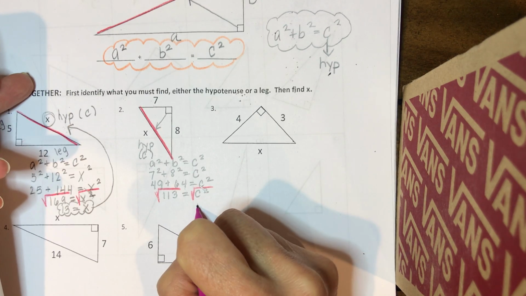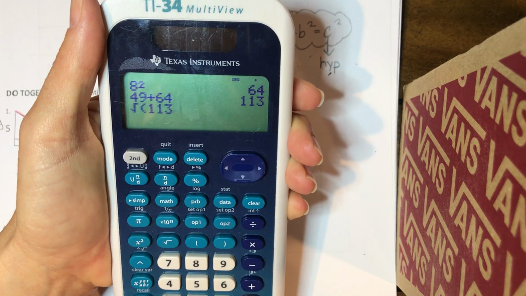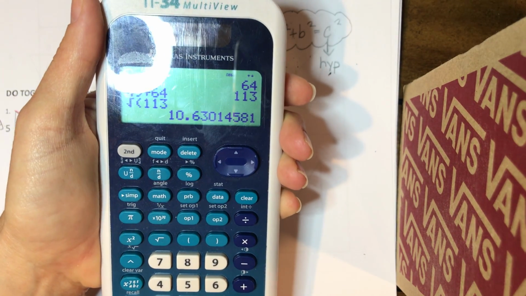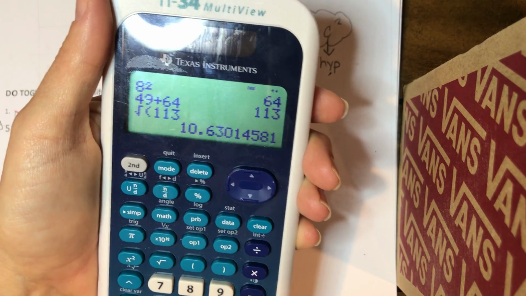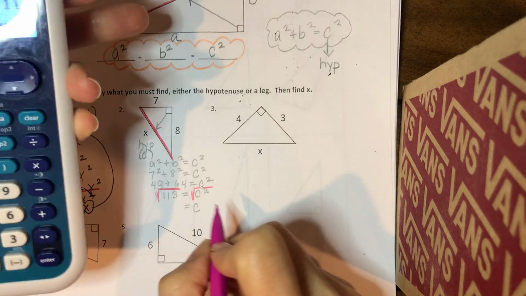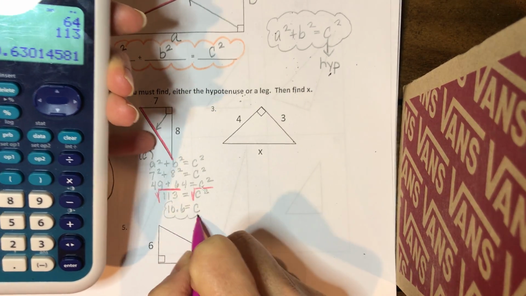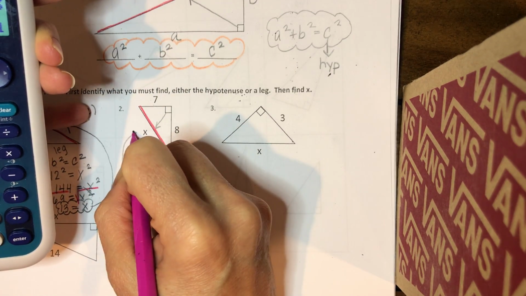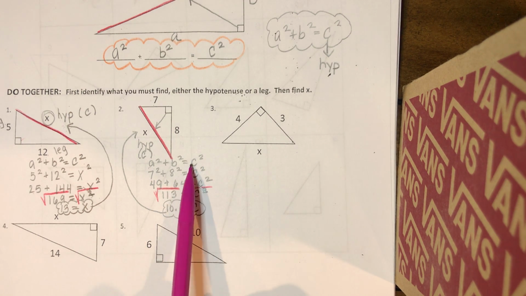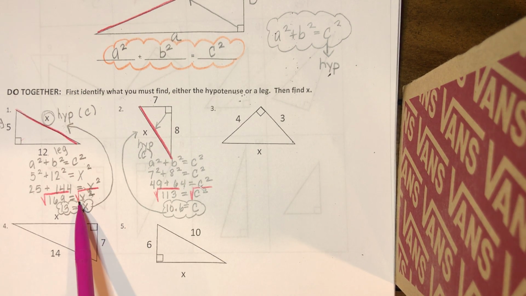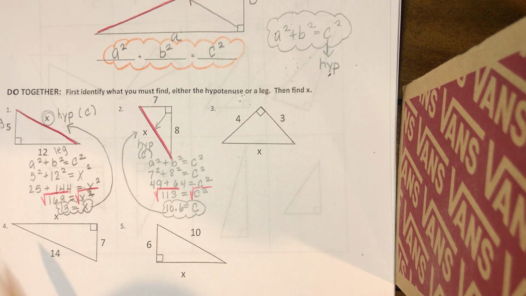That cancels out. So c equals the square root of 113, and we get a decimal this time. No big deal. Just round to the first decimal place, 10.6. So c equals 10.6. What you just found out was that the hypotenuse is 10.6. Now, if you notice in this one, I kept this as c, and over here I used an x. It really doesn't matter. I just kind of forgot to change it into an x. No big deal either way.